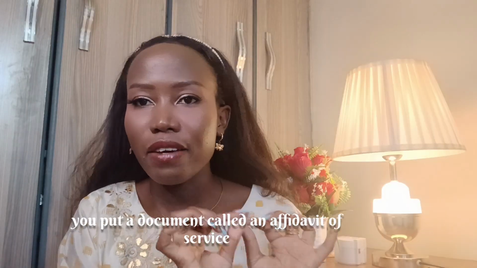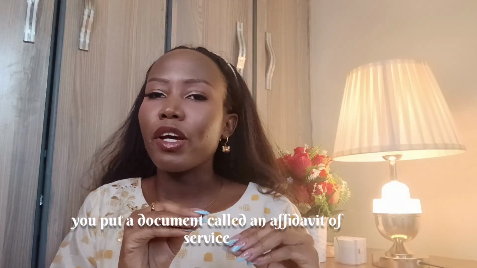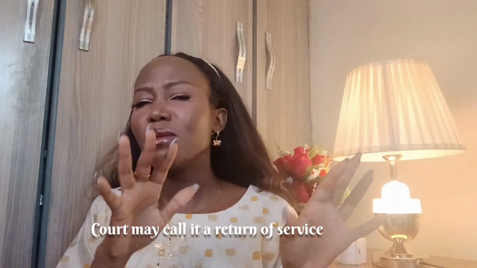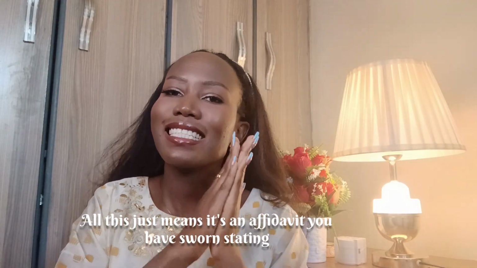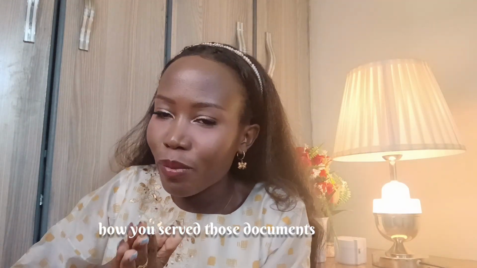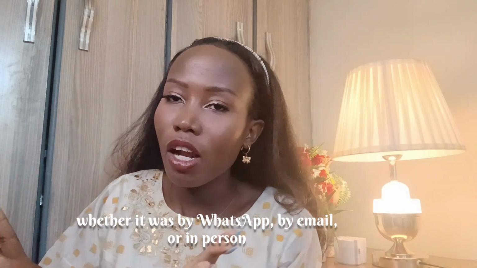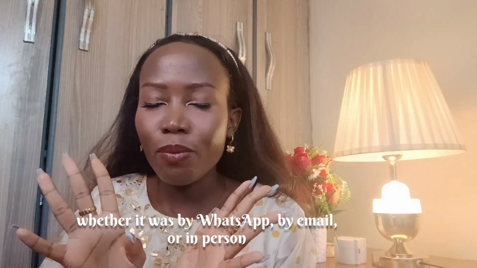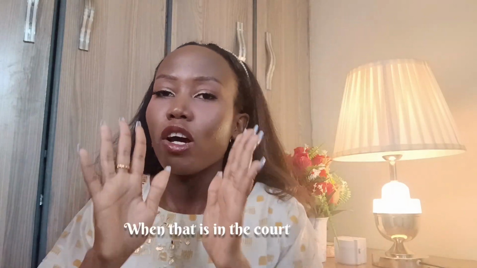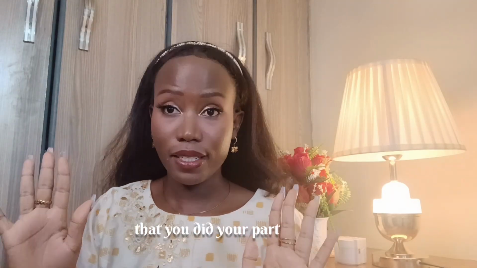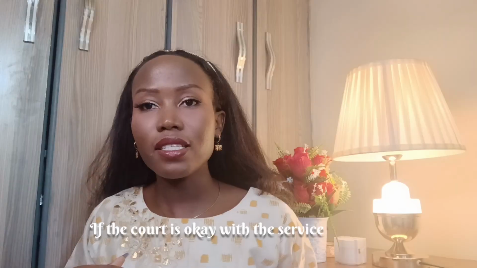You serve those documents, you put in a document called an affidavit of service. Court may call it a return of service. In the small claims, it's called a certificate of service. All this just means it's an affidavit you have sworn stating how you served those documents, whether it was by WhatsApp, by email, or in person. That document is what we call an affidavit of service. When that is in the court, you have proven to the court that you did your part. If the court is okay with the service, we'll wait.